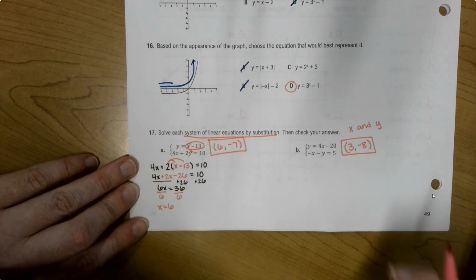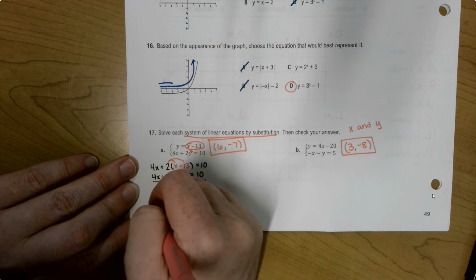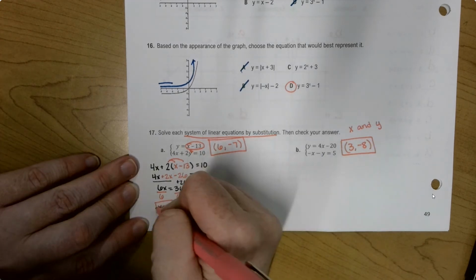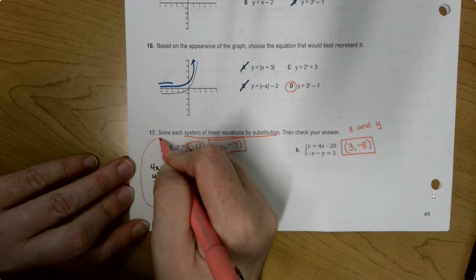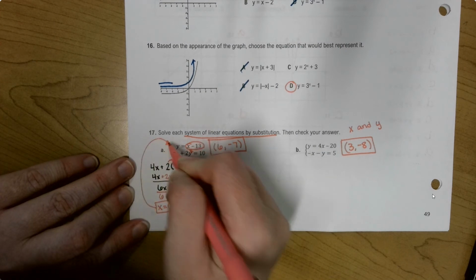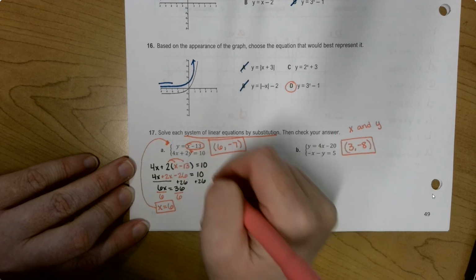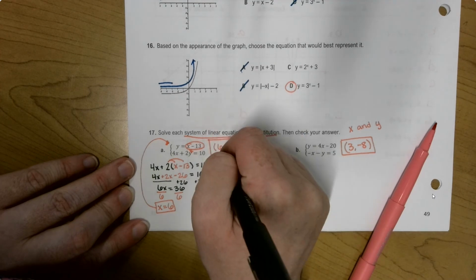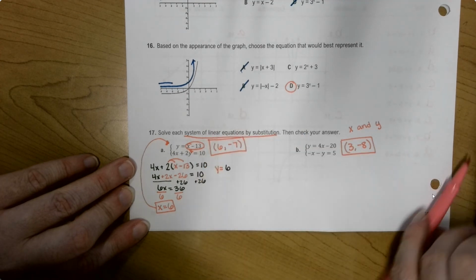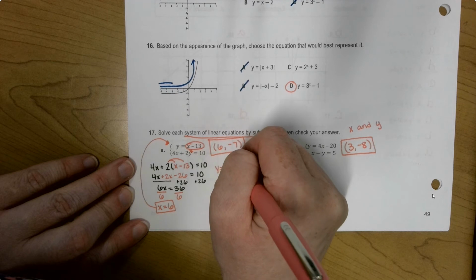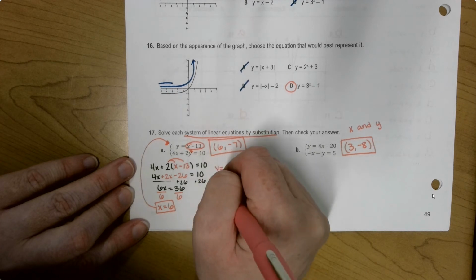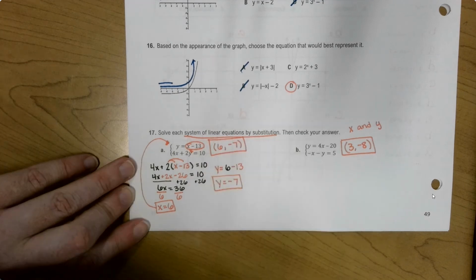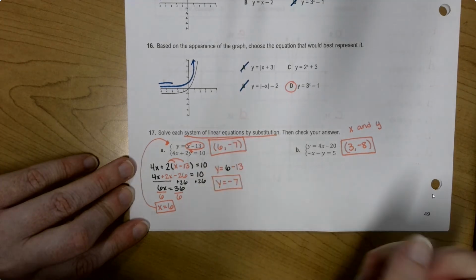Now, where people mess up is they think they are done at this point, but we're not. Now that we have x, we have to get y. So I'm going to take x, go back to the original problem, and I can plug it into either equation, either the top or the bottom. Now, personally, the top looks a lot easier, so I'll plug 6 in for x. I have y equals 6 minus 13, and 6 minus 13 is negative 7. So my x is 6, my y is negative 7.